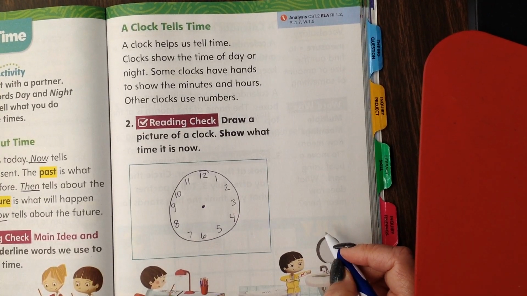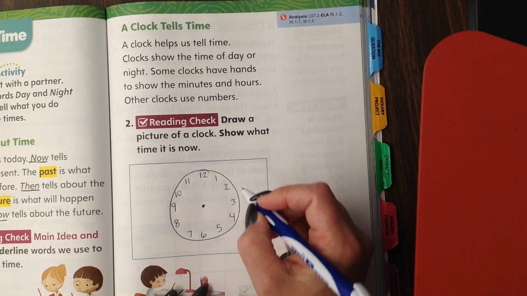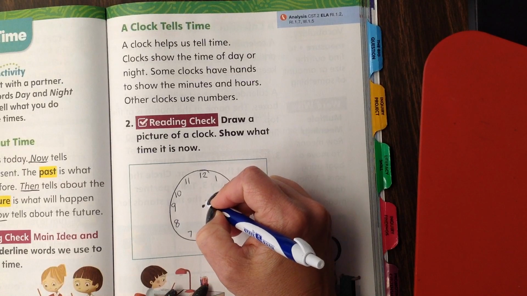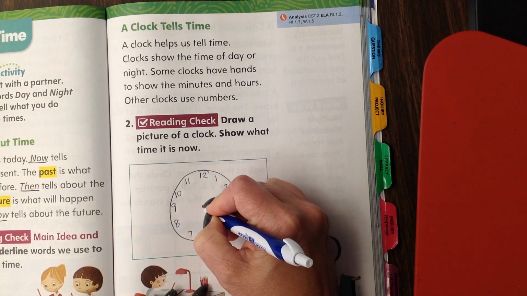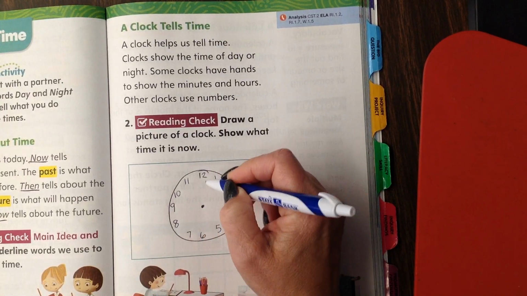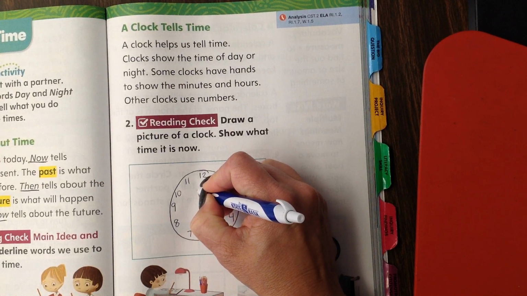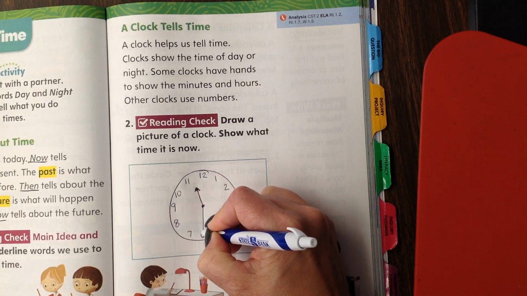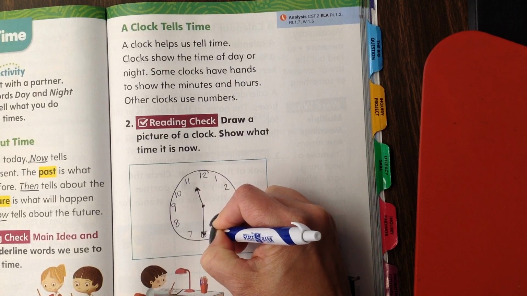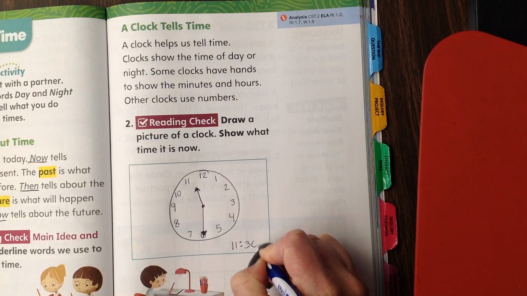Now for me, it is 11:30. Okay, it's 11:30. So remember, it means it's going from 11 to 12, but it's not there yet. It's halfway, right? So 30 means the minute hand is halfway around, but the hour hand, which is the short one, is going to be pointing in between the 11 and the 12. The long hand is going to go all the way down, almost covering up the 6. Okay? So right now it is 11:30 for me.